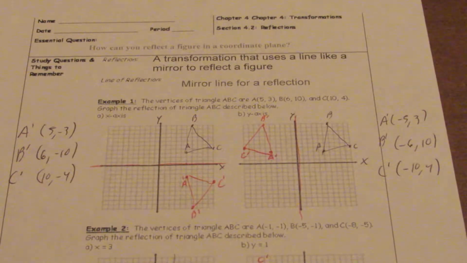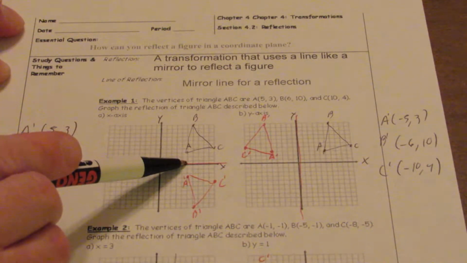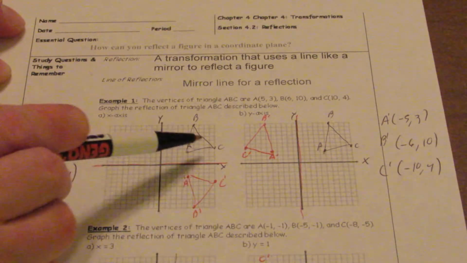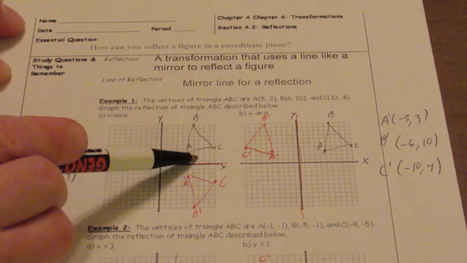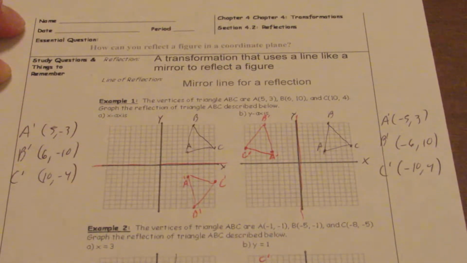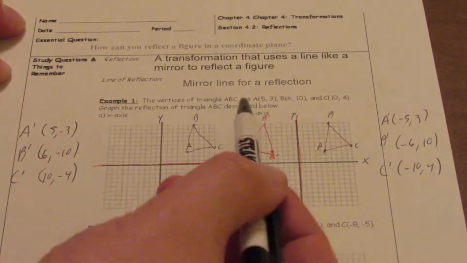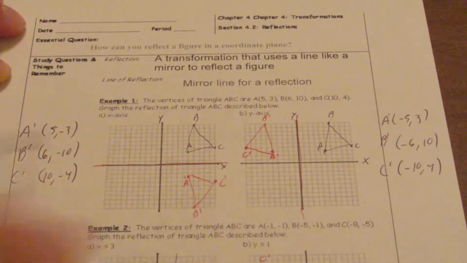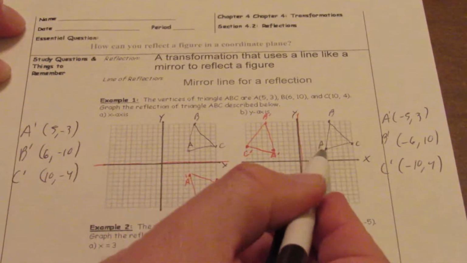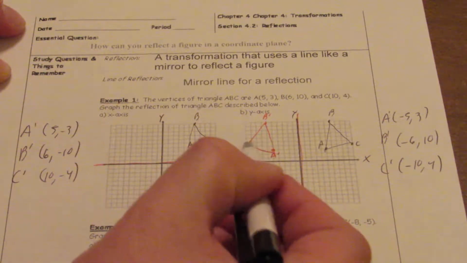The way I got that is I count down to the line of reflection, and then I count that same amount across. So I'm counting to the reflection and across, and that gets me my points. B is the y-axis, so this is my vertical y-axis here. I'm doing the same thing: counting to the y-axis, and counting that same distance across.